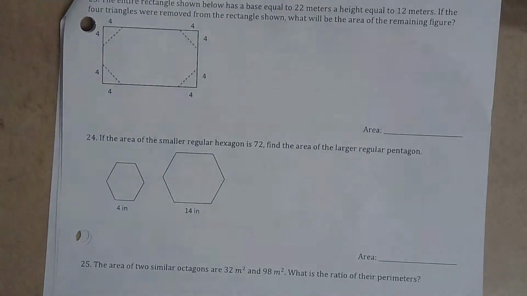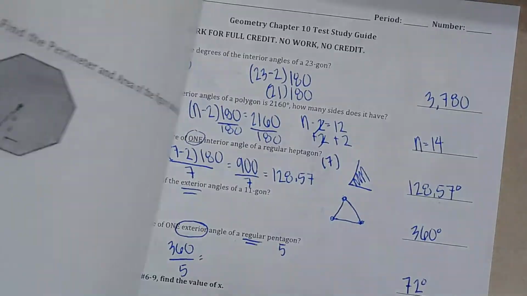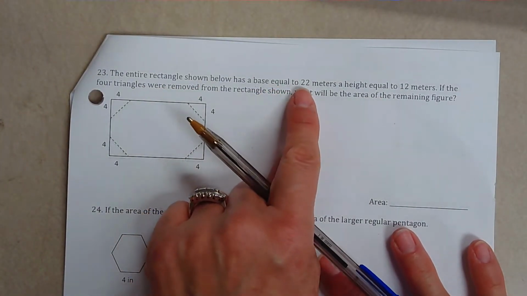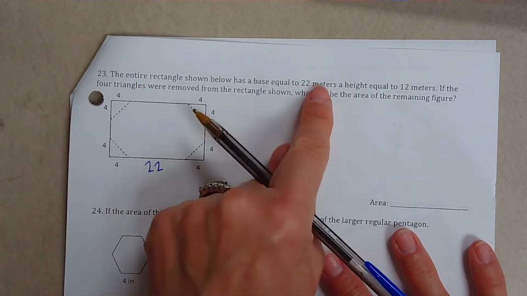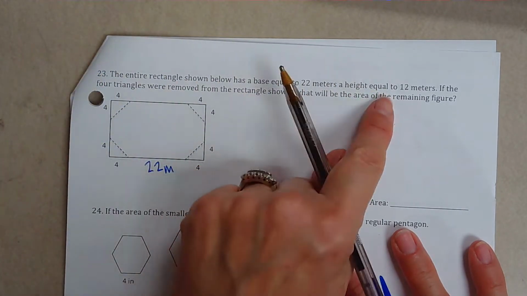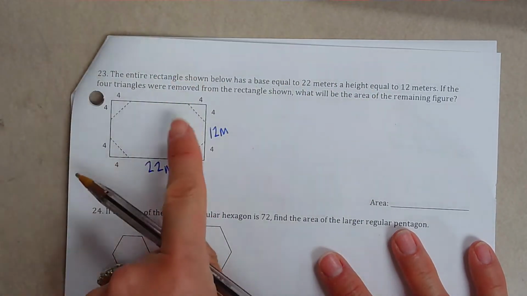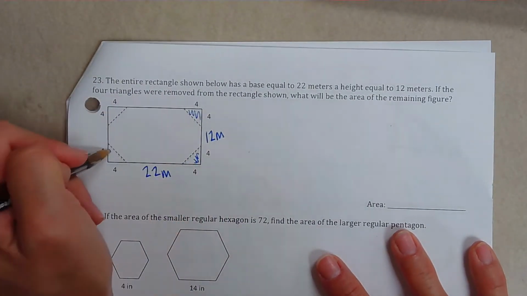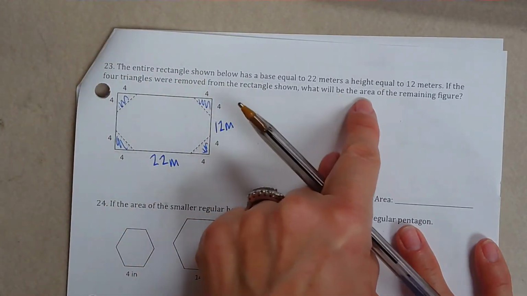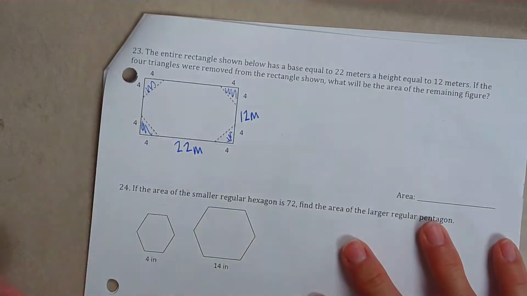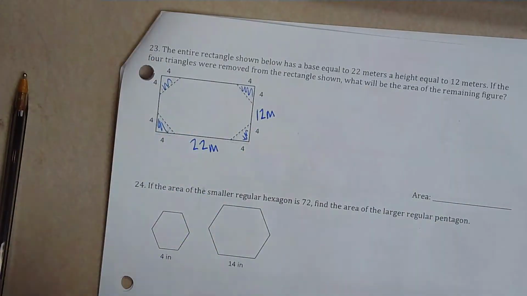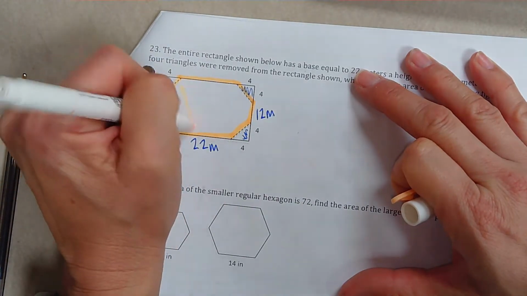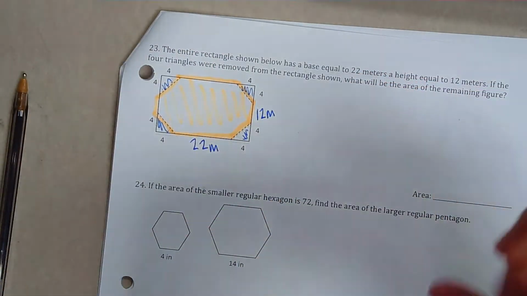All right, page over. Ooh, we're almost done. Yay. Okay. The entire rectangle shown below has a base equal to 22 meters, a height equal to 12 meters. If the 4 triangles were removed, so we would get rid of these 4 triangles, what will the area of the remaining figure be? So basically, we want to know, what is this wonderful figure right in here?